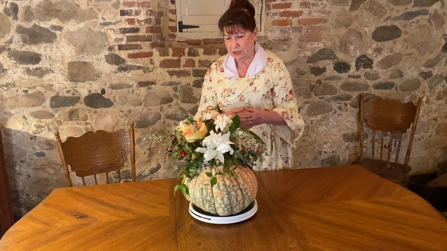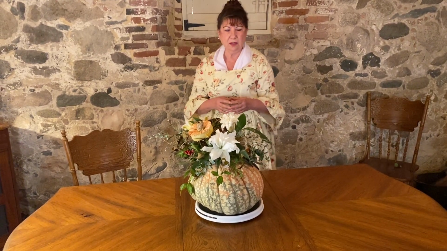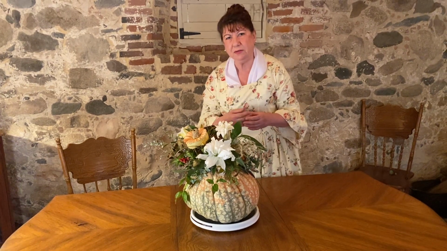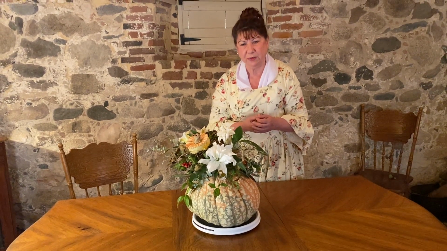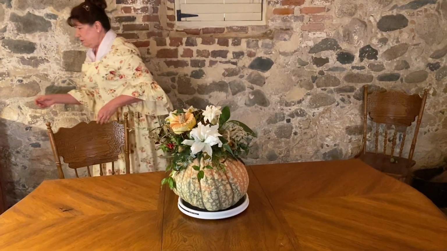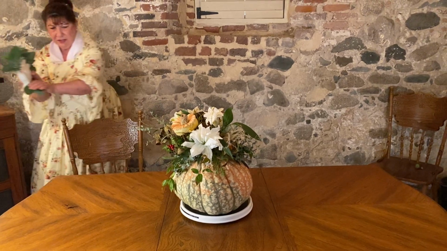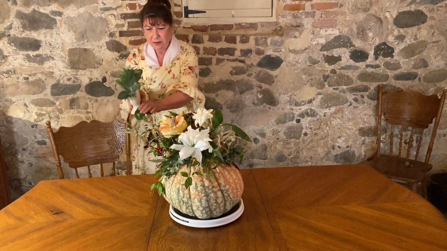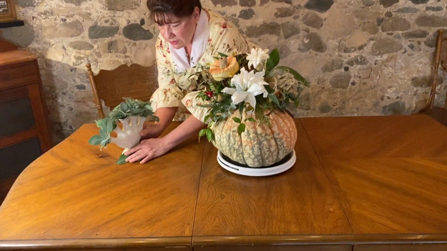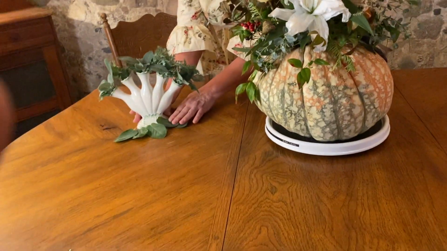So what I wanted to do now was show you some vases and some botanicals that you would have seen during the colonial period. This over here, let me grab it for you. This would have been something that you would see in the colonial period.